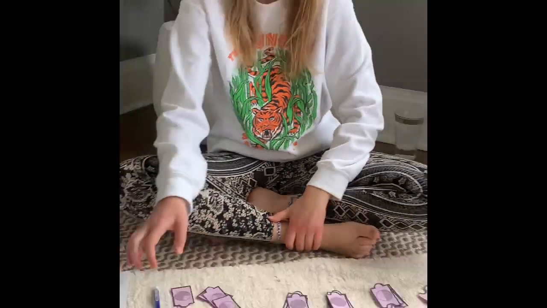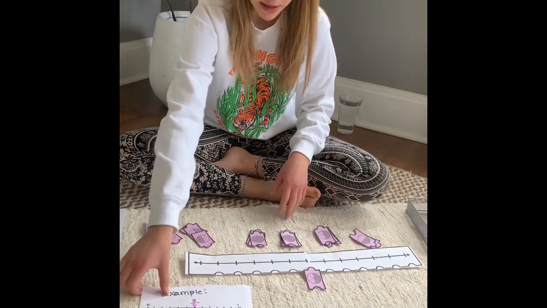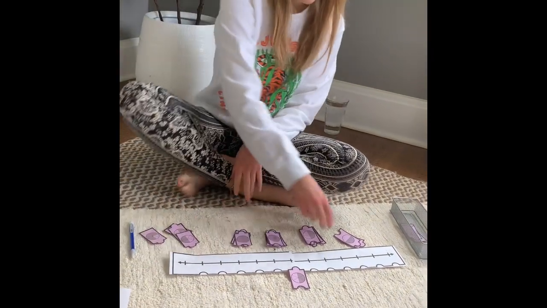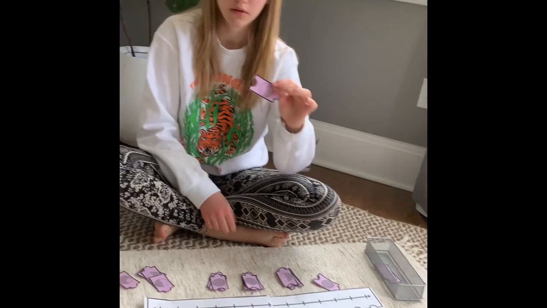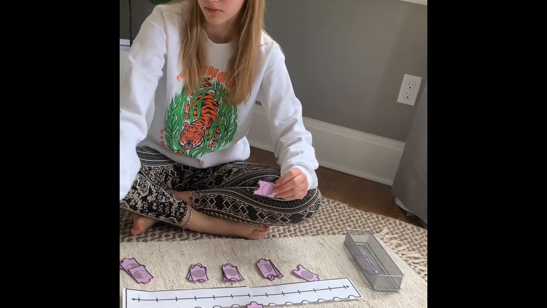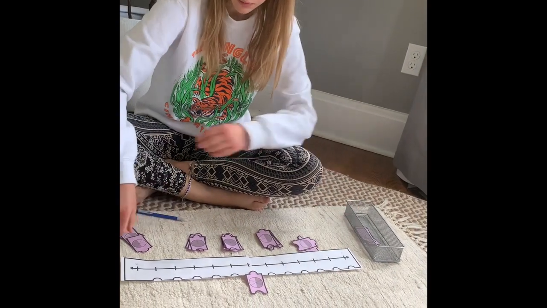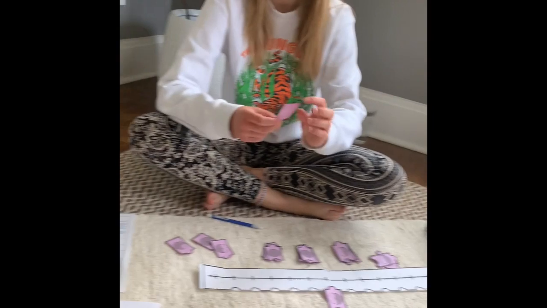So we can do a few more here together. Once you have most of them in, it'll become easier. But let's do this one. We're not going to do this one. Let us do this one.